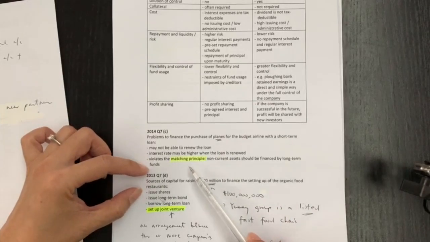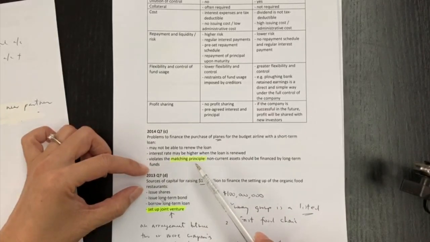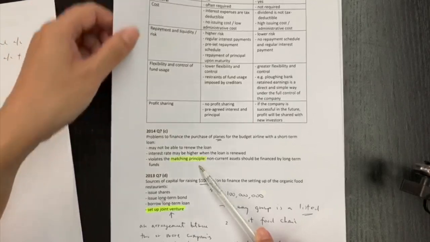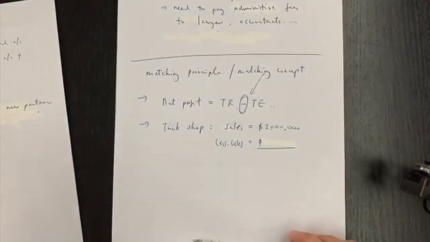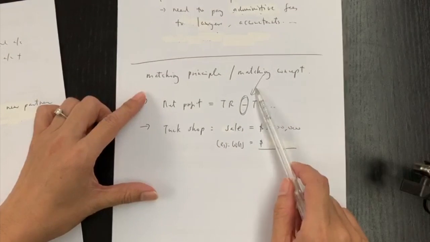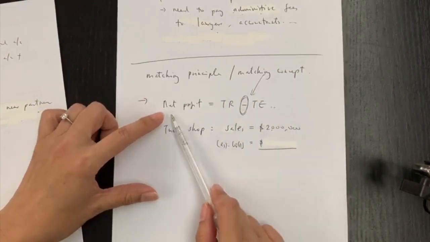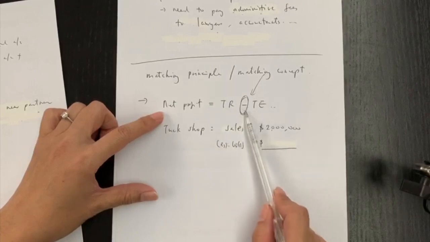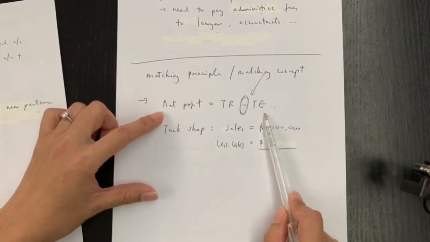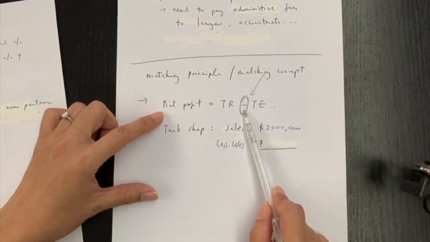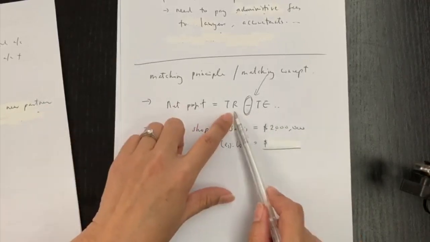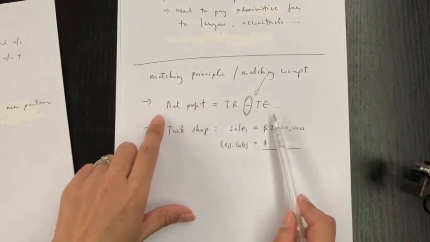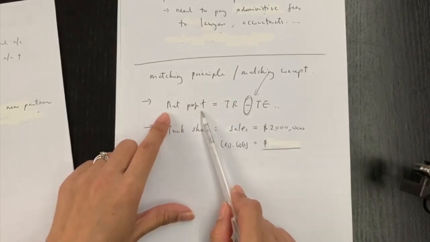Okay, and finally, we have something new here, which is matching principle. So the accounting students, they know well about this concept, but this point is new to us. Okay, so let me explain to you here. Matching principle or matching concept. So how do we calculate net profits? Net profit is calculated from total revenue minus total expenses or total cost, and the minus sign here means matching. We match these two things together, otherwise there's no meaning for whether we make a profit or make a loss.